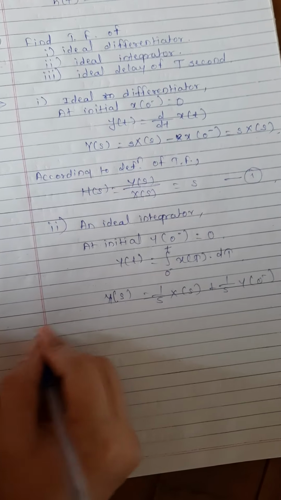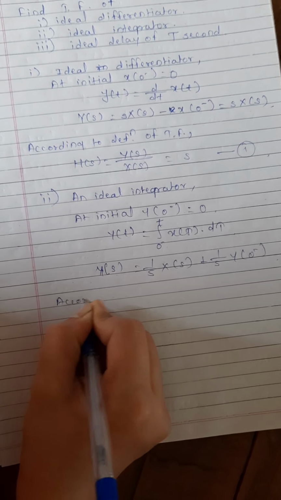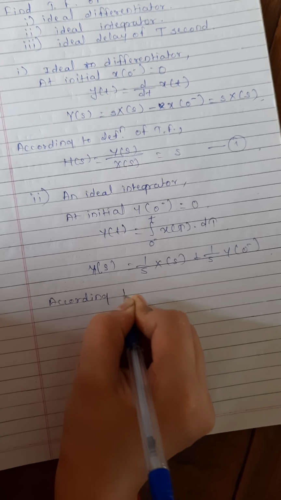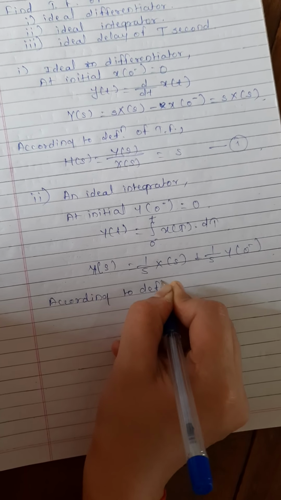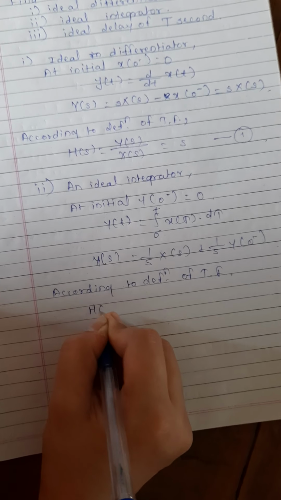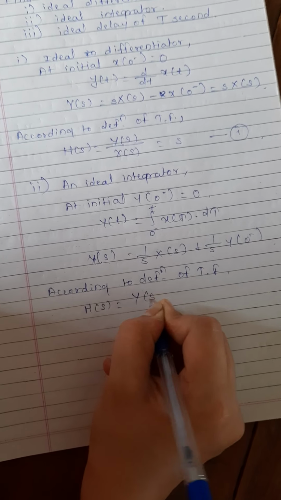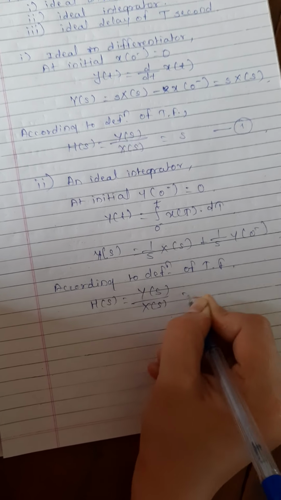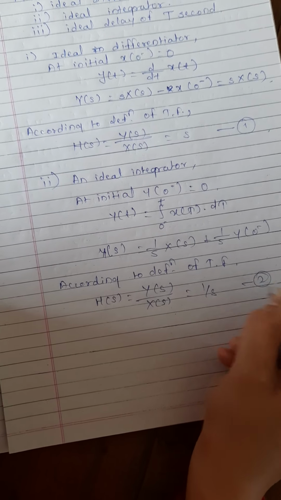Now according to the definition of transfer function, H of s is Y of s by X of s, so it is 1 by s. This is equation number 2.